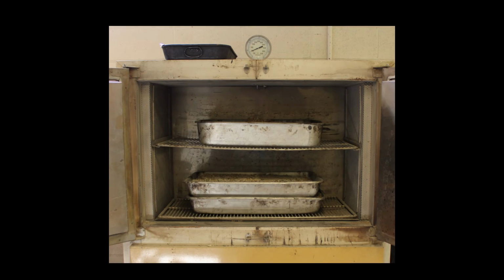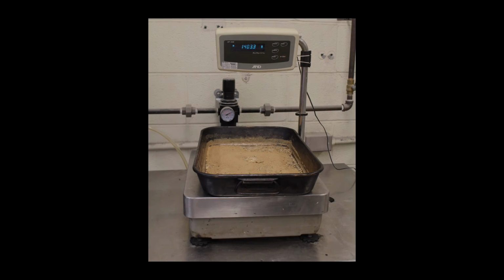Dry the aggregate in an oven at 100 degrees Celsius until it maintains a constant mass. This indicates that all water has left the sample. Cool the aggregate in air at room temperature for 1 hour. Determine the mass of the dry fine aggregate sample.